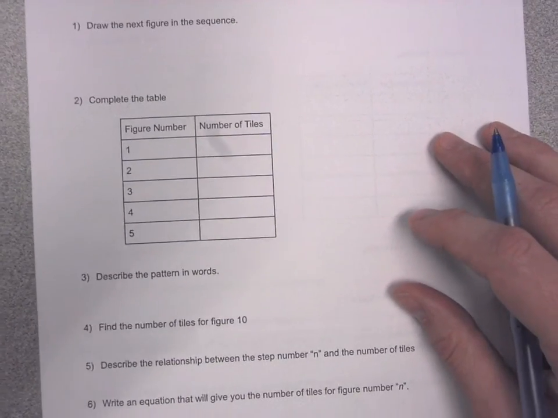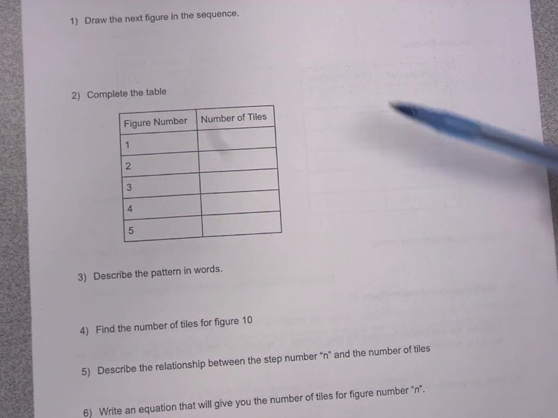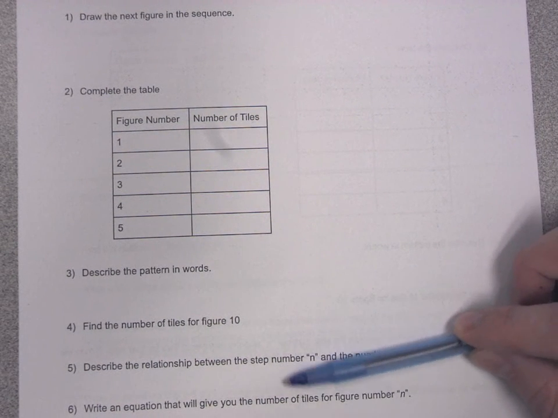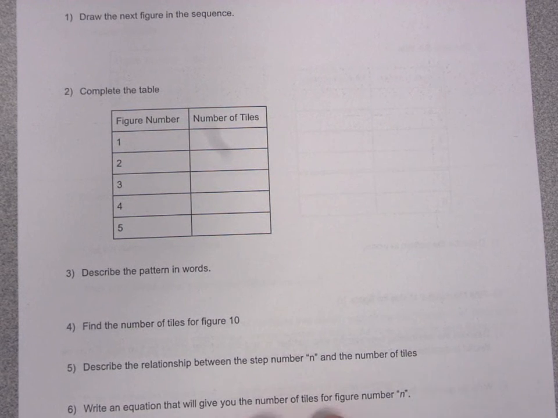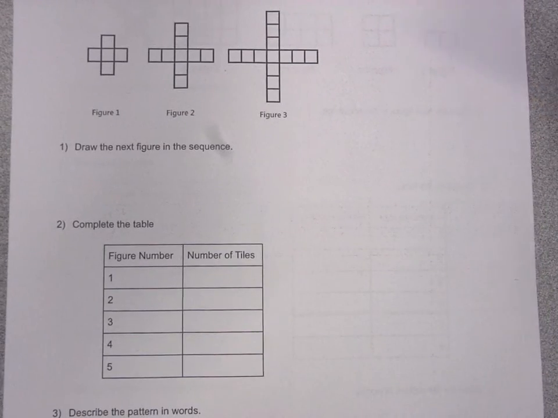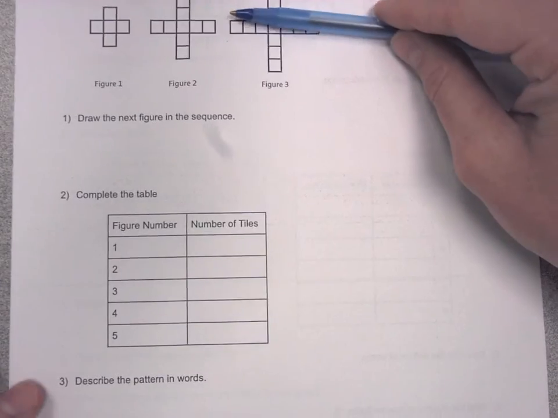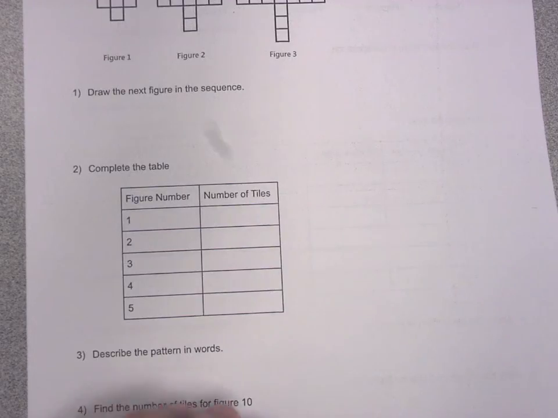Now the first several questions are not too bad. Maybe questions 1 through 4 are pretty easy. Okay, 5 and 6 are a little bit harder, because you have to actually explain in words and try to write an equation for what's happening here. So I'll get you started here, and I want you to try to do as much as you can, and then we'll come back and maybe talk about those other things.